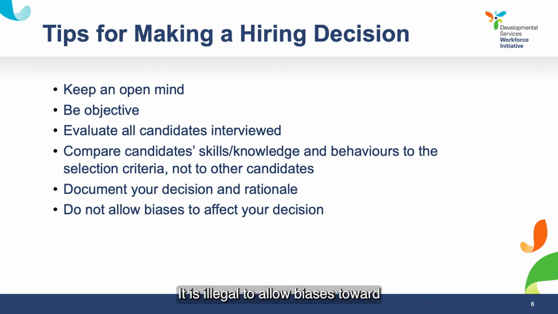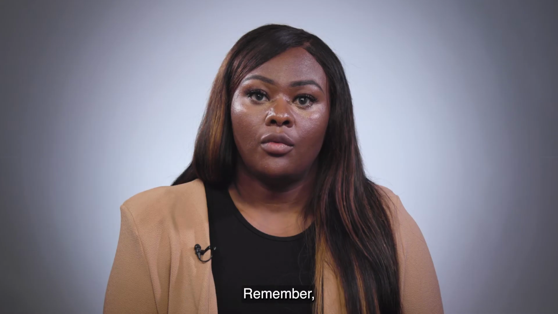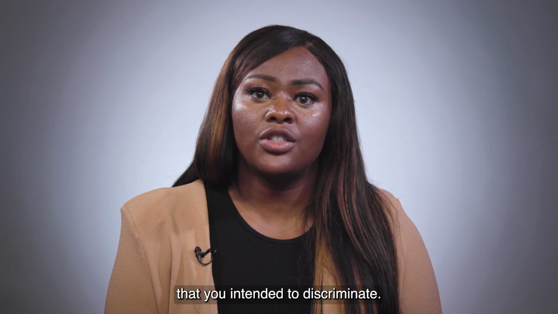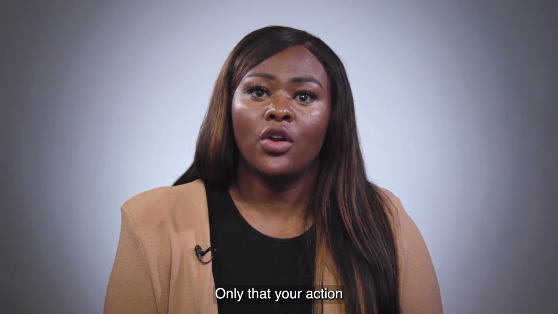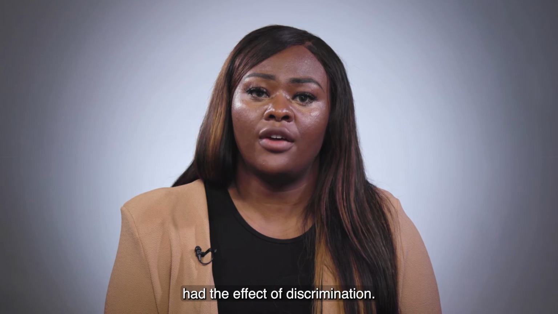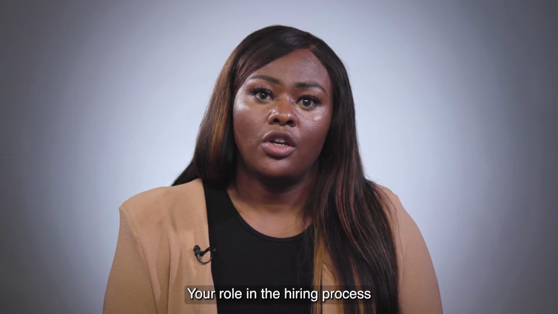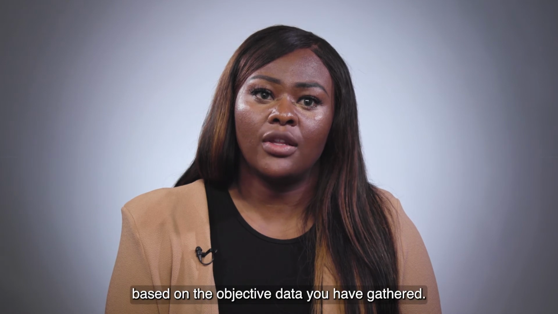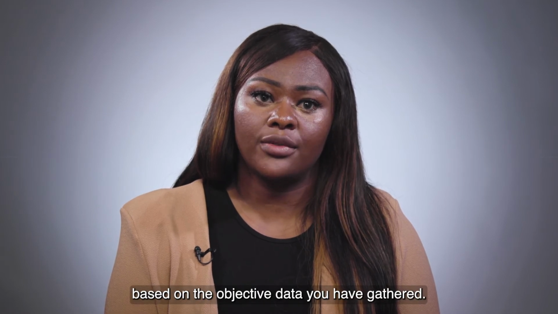It is illegal to allow biases toward any of the prohibited grounds under the Ontario Human Rights Code affect your selection decision. Remember, it is not necessary for the candidate to prove that you intended to discriminate, only that your action had the effect of discrimination. Your role in the hiring process is to make a sound decision based on the objective data you have gathered.